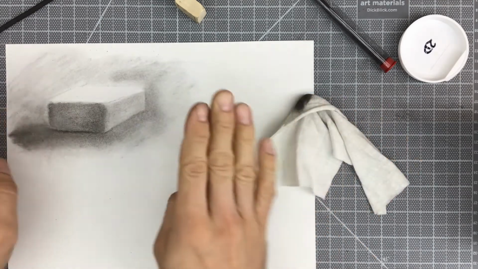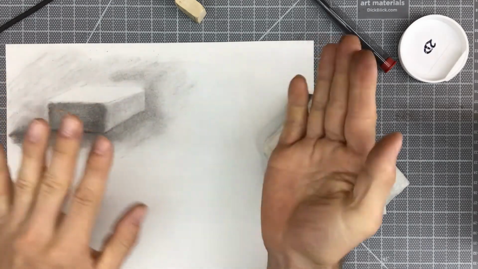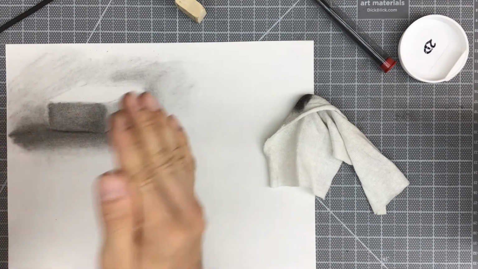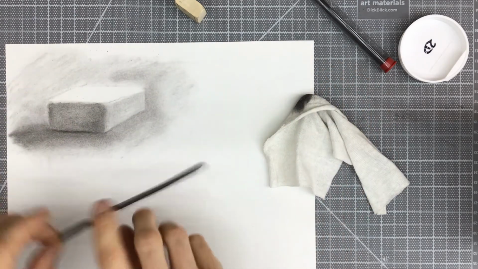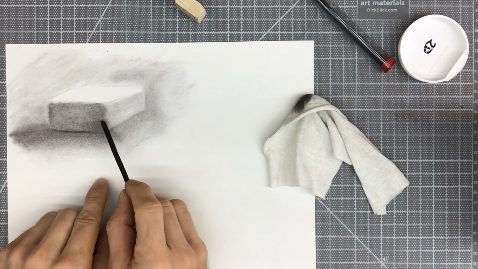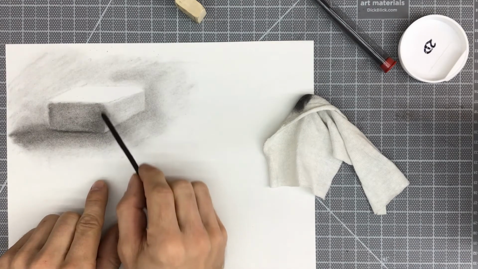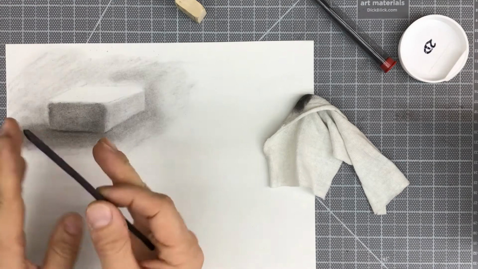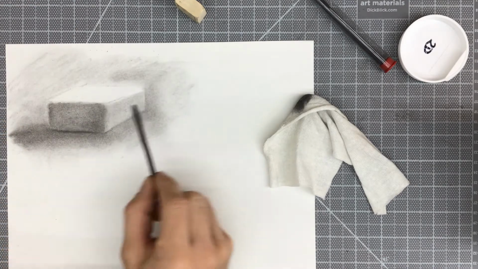And what also happens around an edge, right? When the light hits a sharp folded edge, it behaves differently than when it hits a rounded edge. This edge here has the look and feel of a rounded edge because I haven't established the verticals. These edges feel a little bit more folded because the light breaks really hard around them.